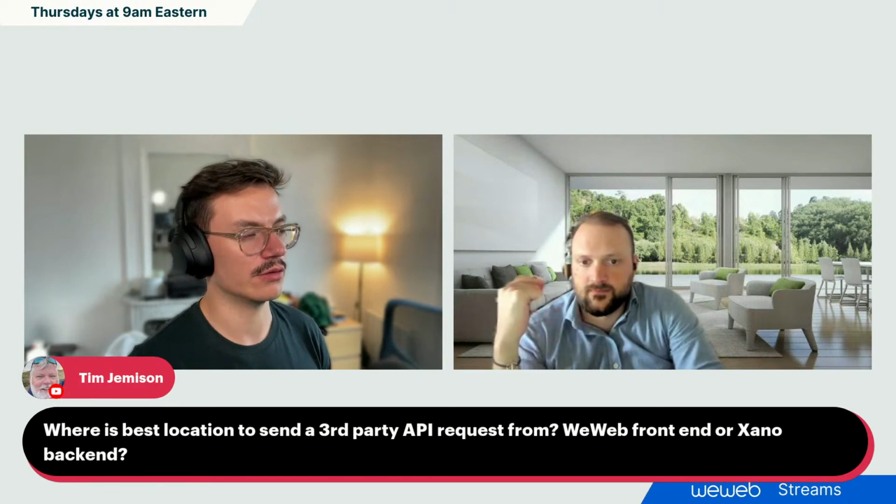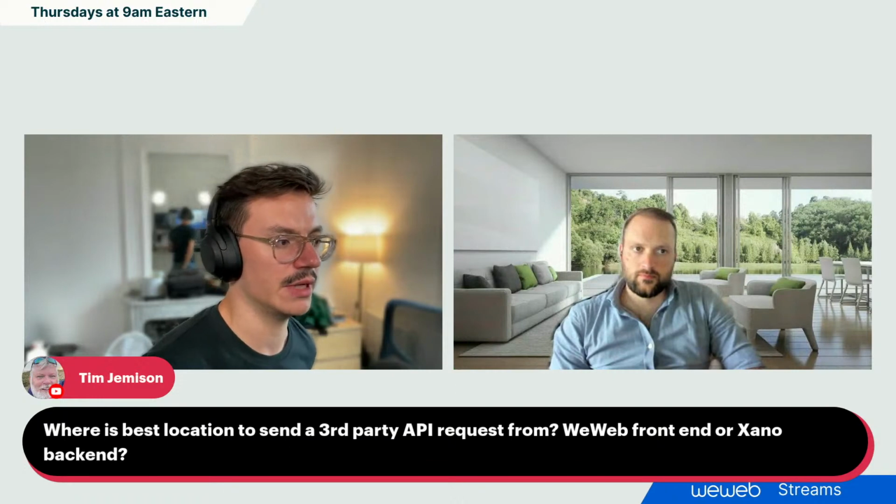I would say WeWeb when it's something that should be done from the front end, that should be really quick. You don't need any huge security. You're okay if the API call fails because technically the user's browser is doing it, so you don't know if the user could lose access to the internet or close the tab. But if it's something really important and that you want to do on a regular basis, you should do this on the back end.